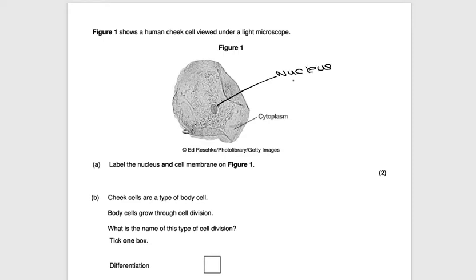And then because this is an animal cell, it's a cheek cell, that means it's not going to have a cell wall. The cell membrane is going to be this outer layer. Okay, that's your cell membrane, and labeling those two correctly will get you your 2 marks.